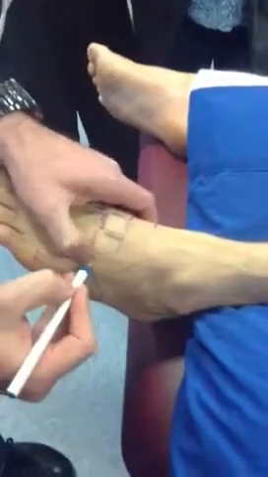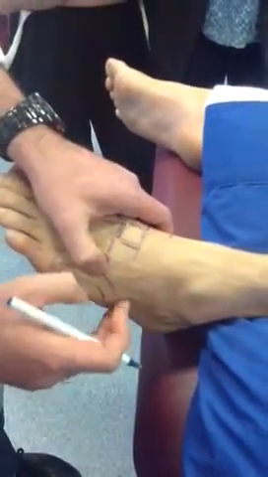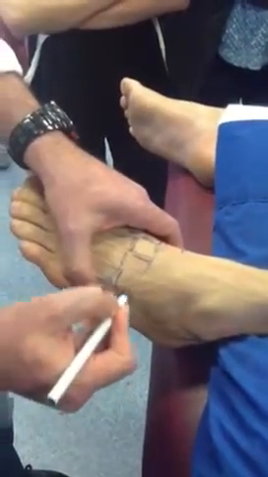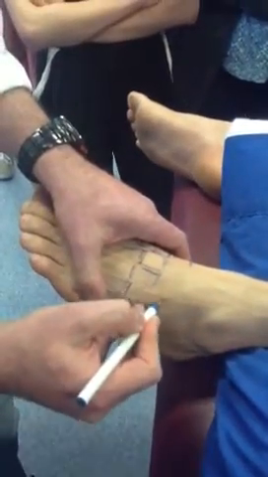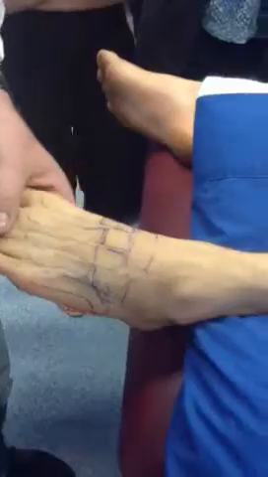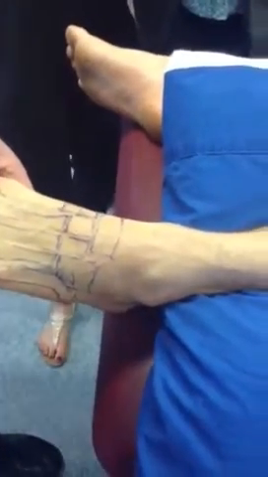Okay, so it's starting there, and then you'll have the cuboid coming up here somewhere like that, and the navicular will then stretch almost up to about there. Okay, so it's quite large.